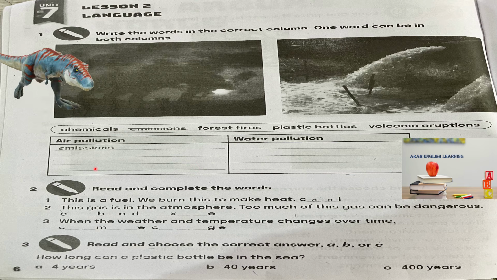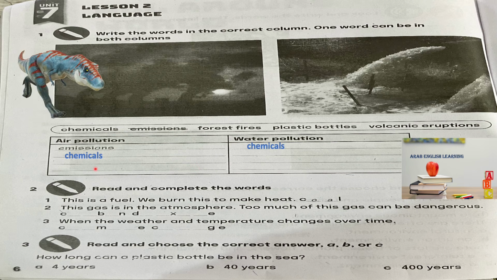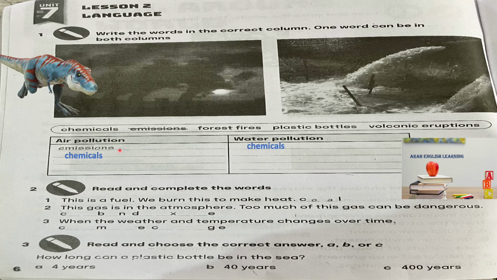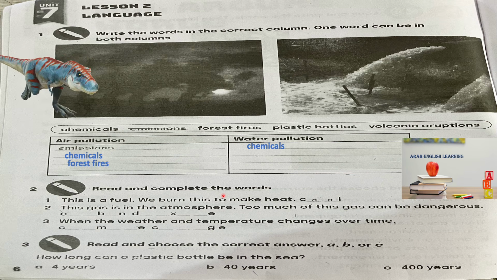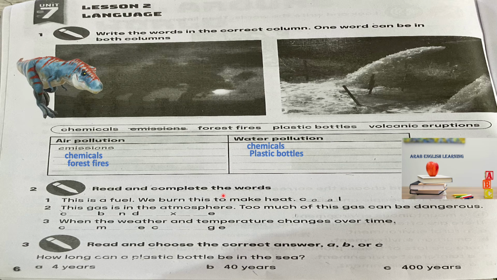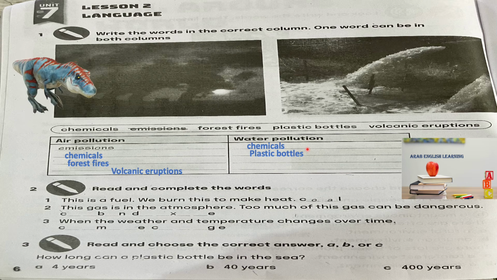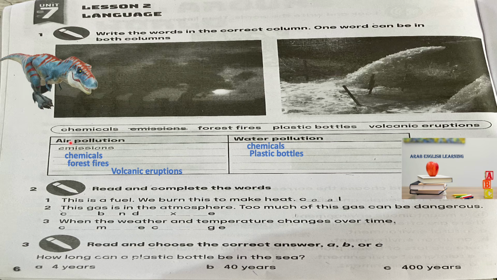For example, air pollution, we have emissions. Chemicals can go in both air pollution and water pollution. Forest fires is in air pollution. Plastic bottles will make water pollution. And volcanic eruptions is air pollution again. And we get the words from this box.